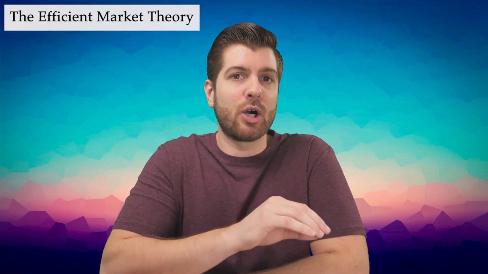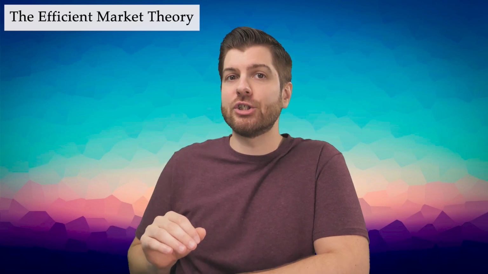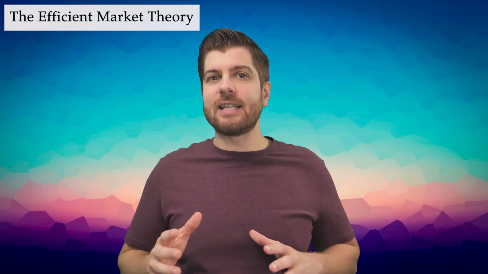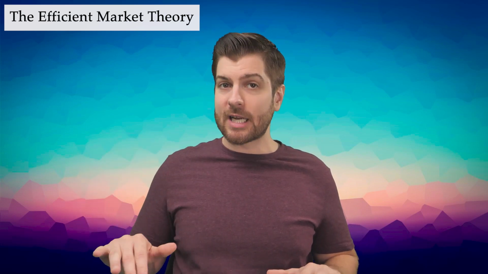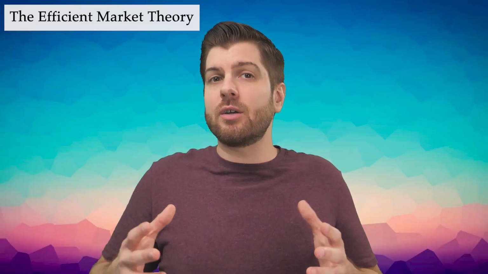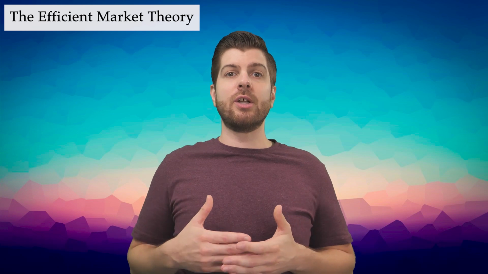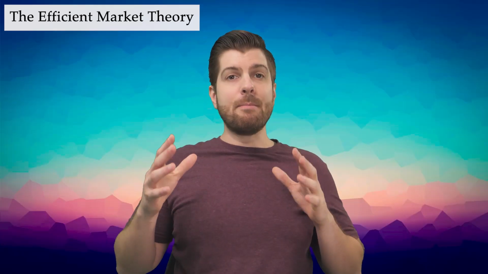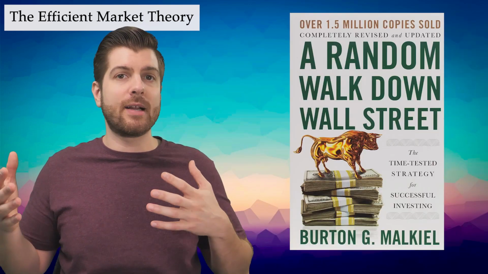Now, there's a theory out there called the efficient market theory, and this theory is actually in complete opposition to what you just learned about Mr. Market. This theory says that there are never any overvalued or undervalued stocks ever, because there are smart stock analysts out there who utilize all available information to ensure unfailingly appropriate prices always. The main proponent of this idea wrote a book called A Random Walk Down Wall Street.